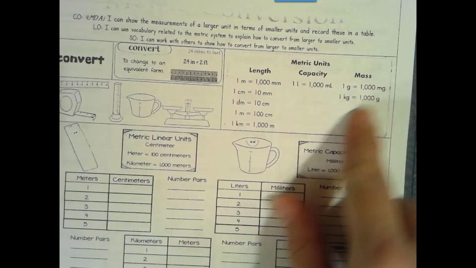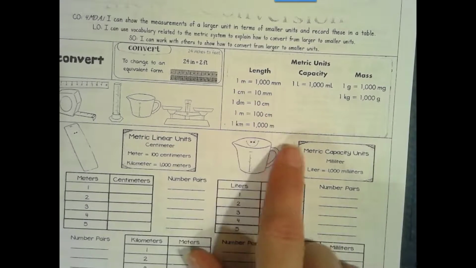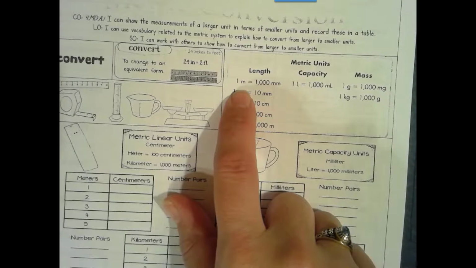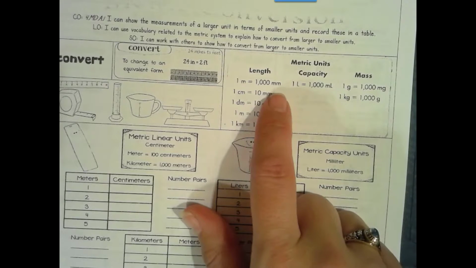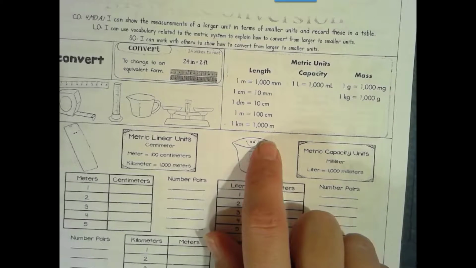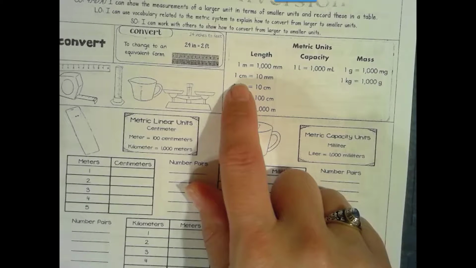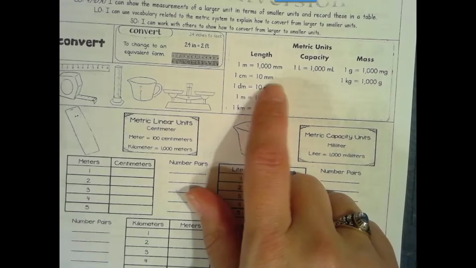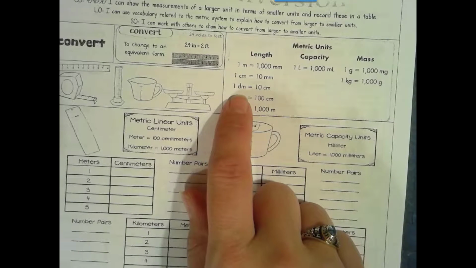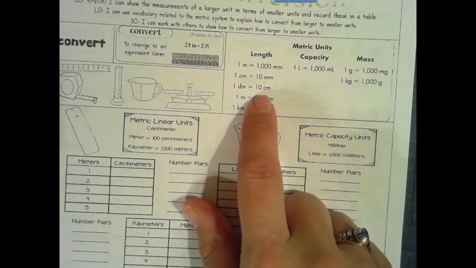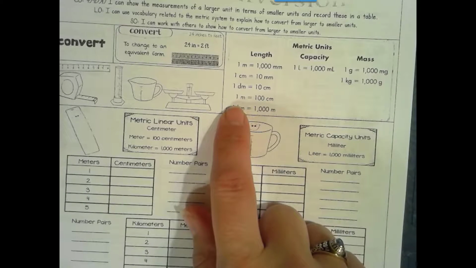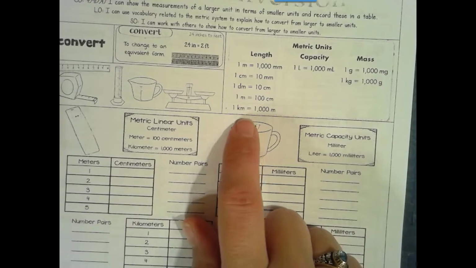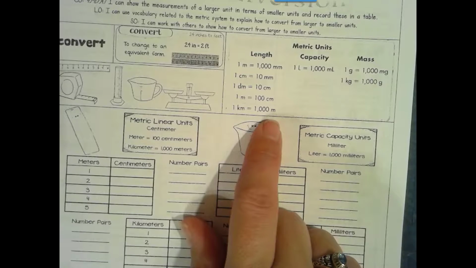So here we're going to be using this chart to help us out, to remind us that this stands for meters. 1 meter is the same as 1,000 mm, and the mm is millimeters. 1 cm, or centimeter, is equal to 10 millimeters, that width of that dime. 1 decimeter is equal to 10 centimeters. 1 meter is equal to 100 centimeters. And 1 kilometer is equal to 1,000 meters.